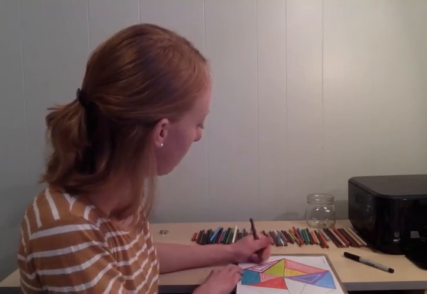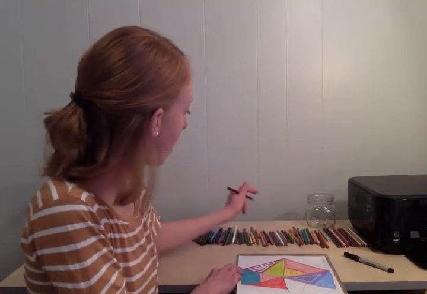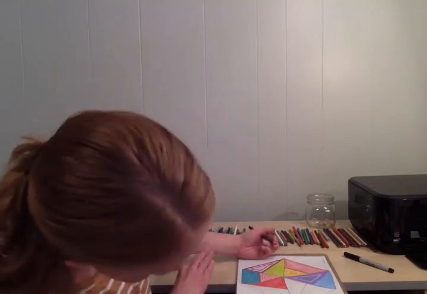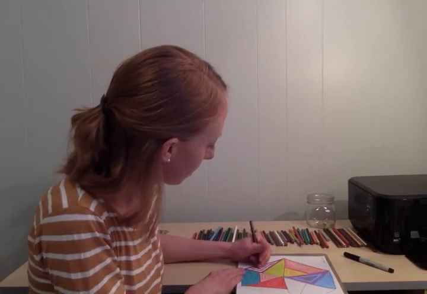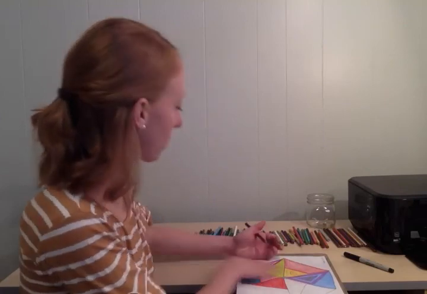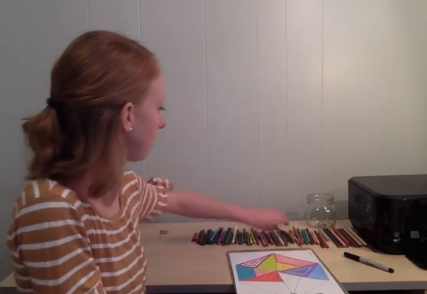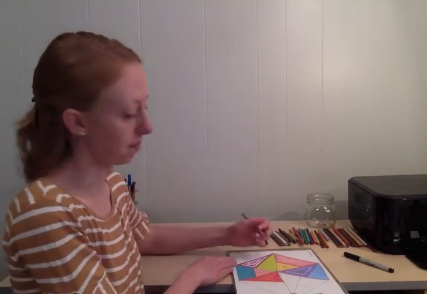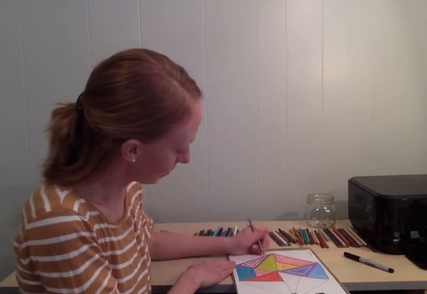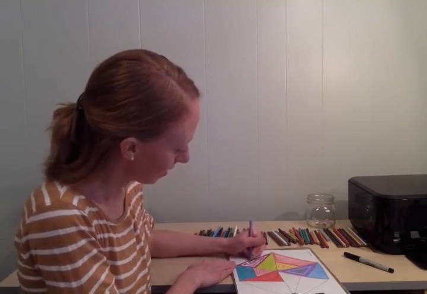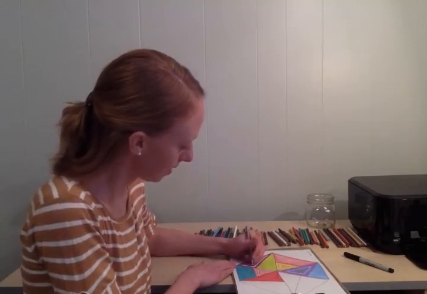Lots of yellow, bright red, purple, pastel colors for the spring flowers. On this one, I'm going to add 3 colors and get a little more tricky here, a little more detailed.